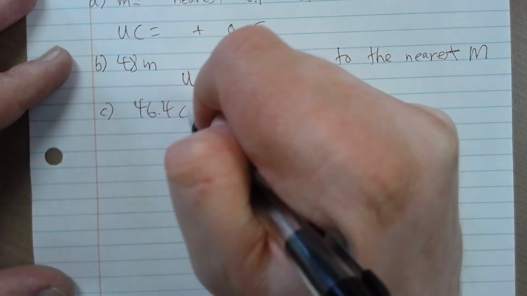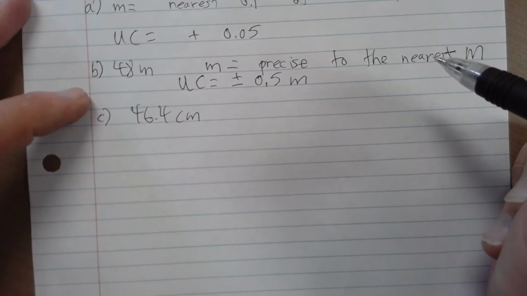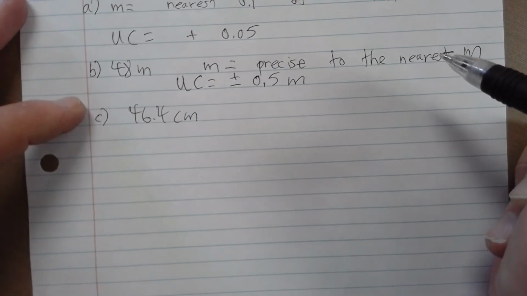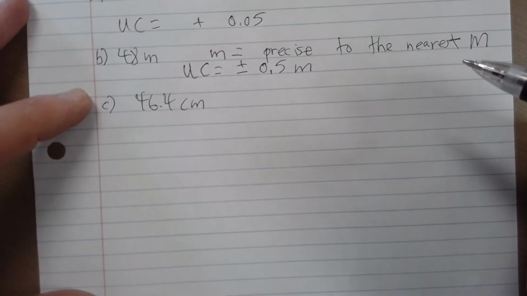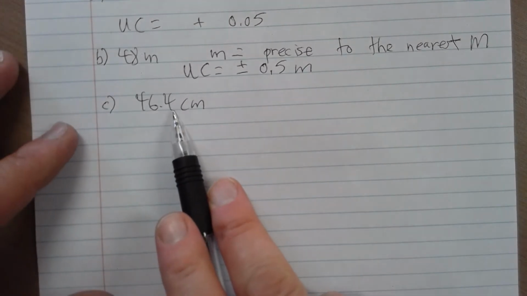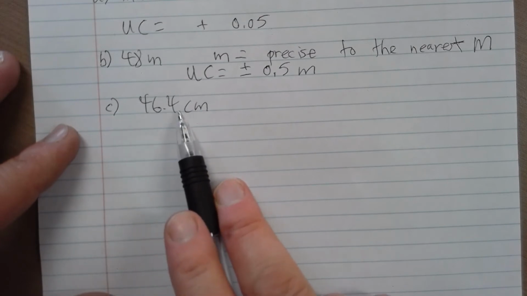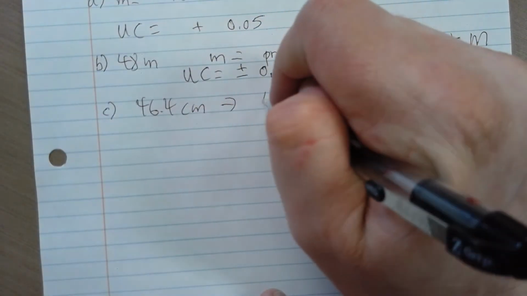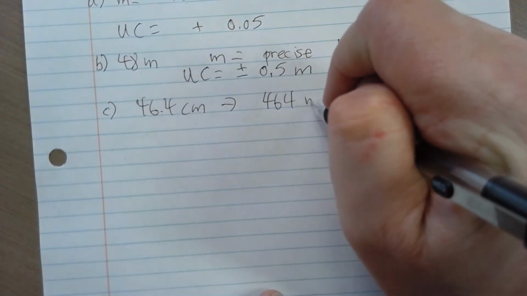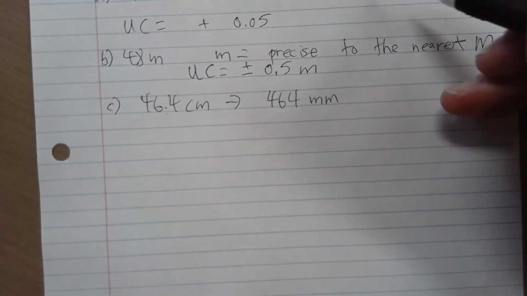C, 46.4 centimeters. Now, 0.4 of a centimeter, that's millimeters, right? So this is basically 464 millimeters. So let's convert this to millimeters, because once you're dealing with 0.4 of a centimeter, you're dealing with millimeters.